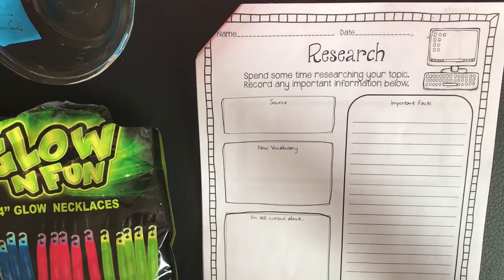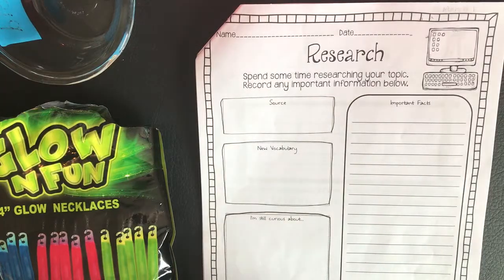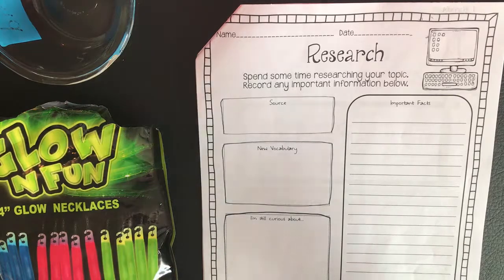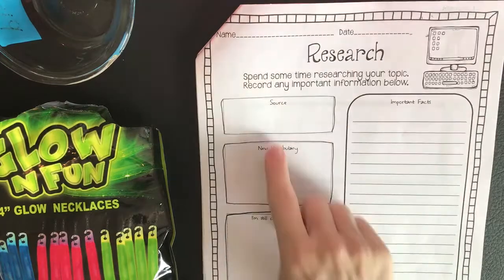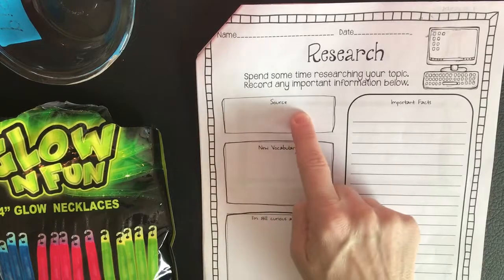That's going to be where you got your information. There's lots of places that you can get information. You can get it from books. You can get it from websites. Sometimes there are videos that you can get information from. Wherever you get your information, that's going to go right there in the source box.